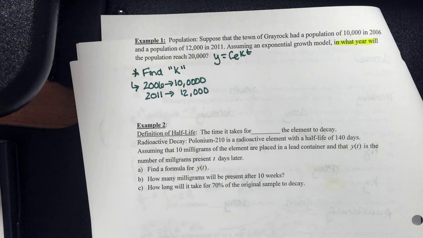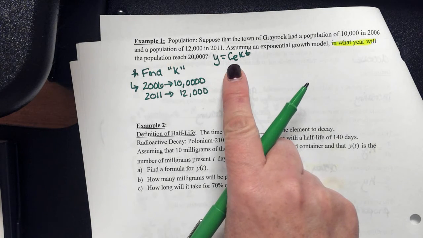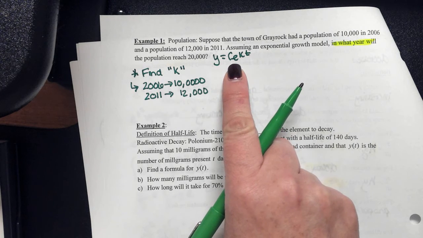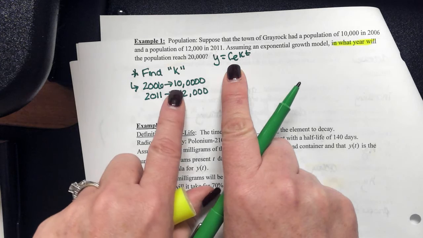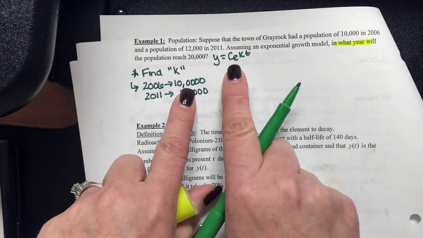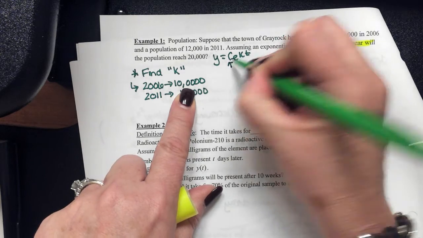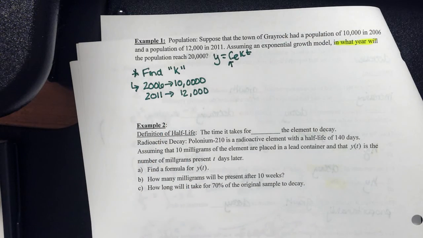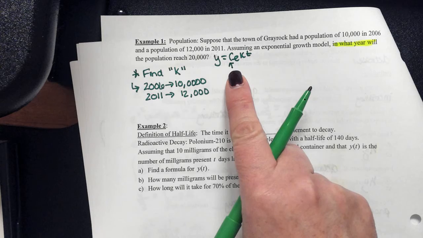So in order to solve for k, I'm going to plug what I know into my exponential model right here. So again, in 2006, I've got that initial population of 10,000. Remember, C is my initial amount. That's what the C represents in this particular model. So my initial population is 10,000.